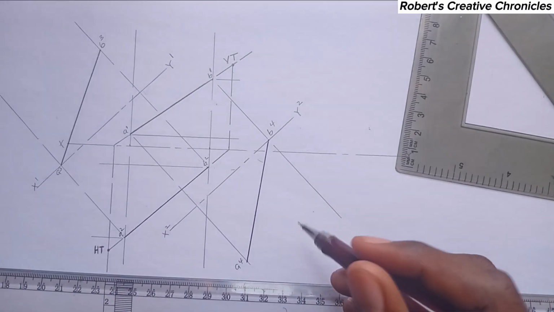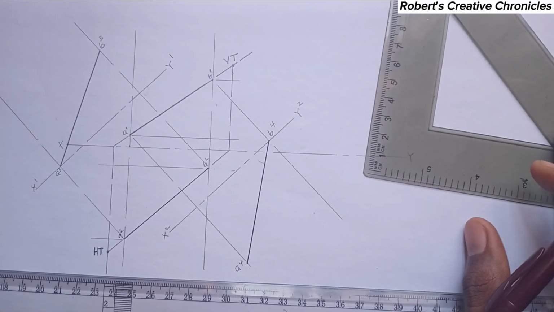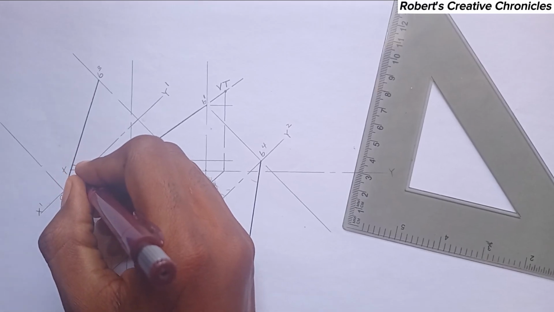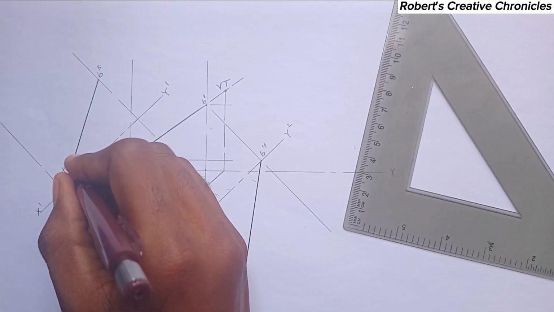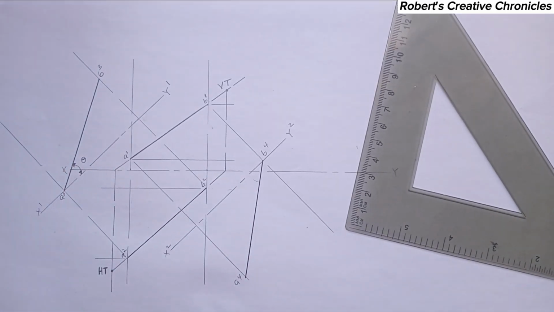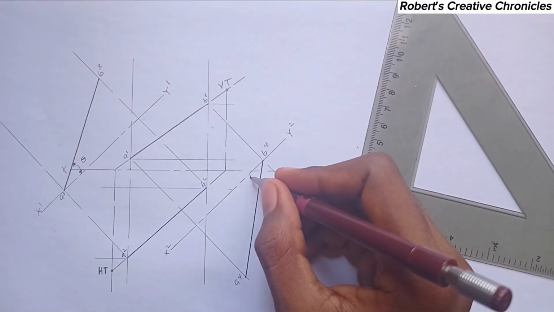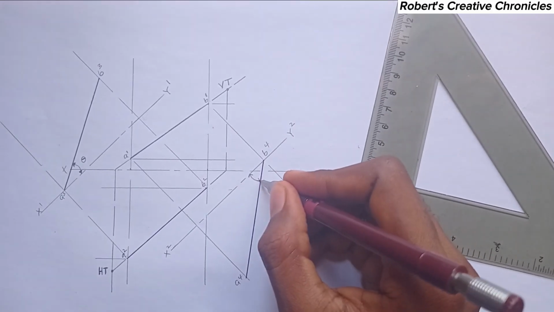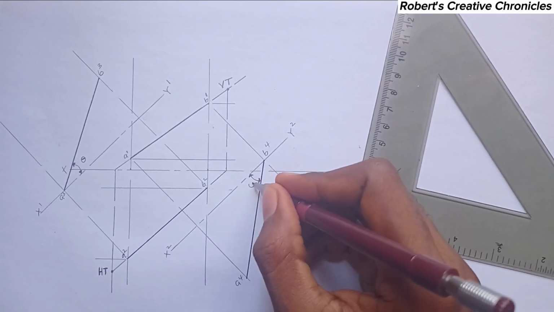So now let's write some of the dimensions. So here will be called theta. Then here is what? It's also another angle.